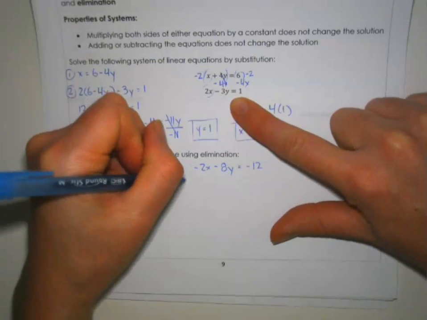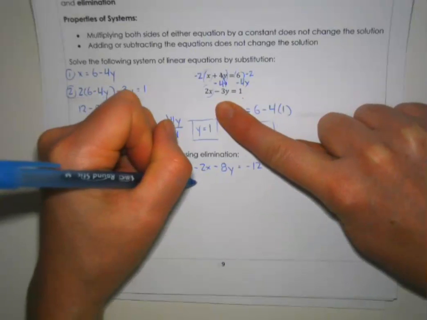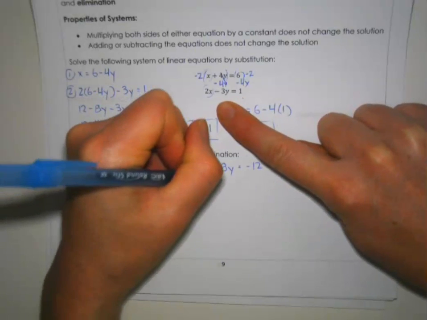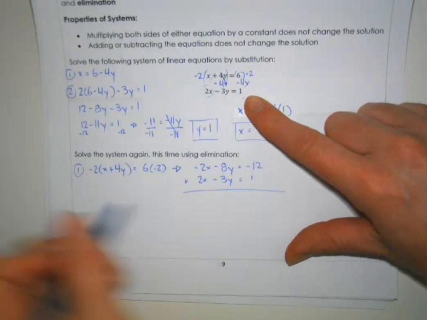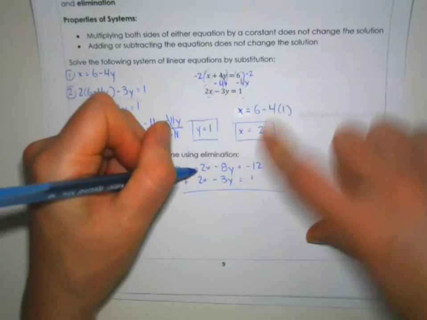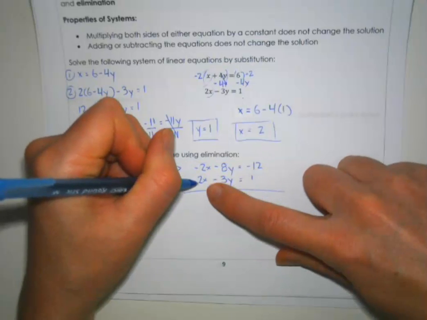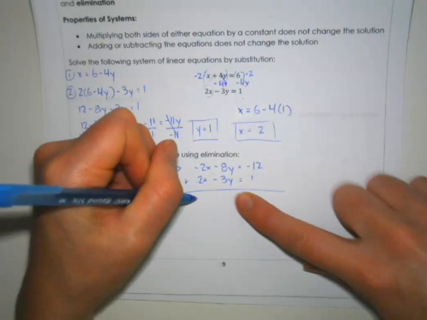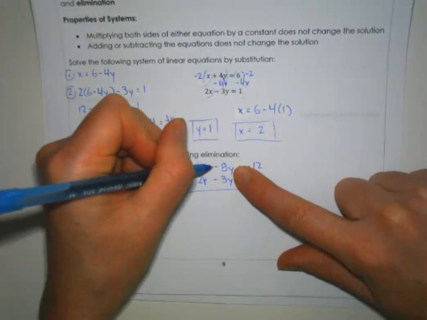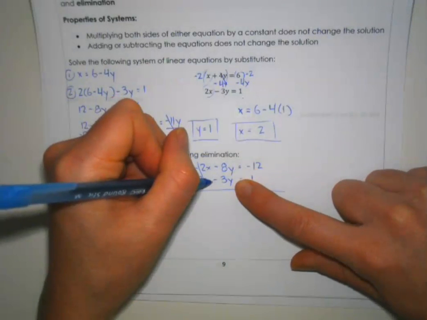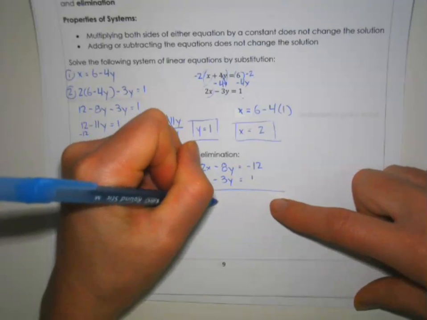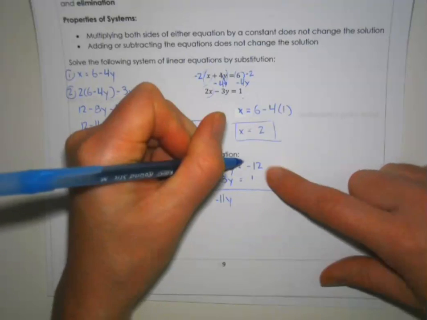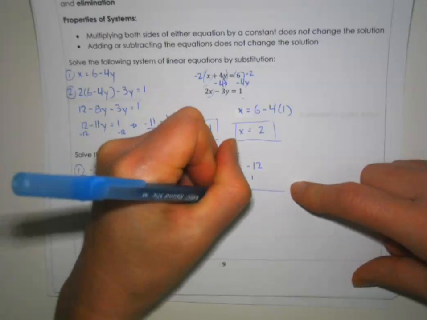Now I want to add my other expression, so 2x minus 3y equals 1. And so basically I'm adding these two equations together, the like terms. So negative 2x plus 2x is 0, so that cancels out. Negative 8y plus negative 3y is the same as negative 8y minus 3y, so negative 11y. And negative 12 plus 1 is negative 11.